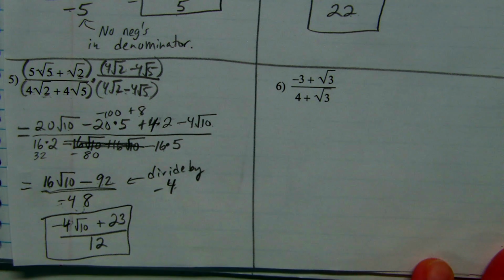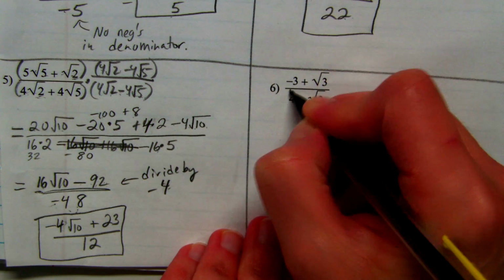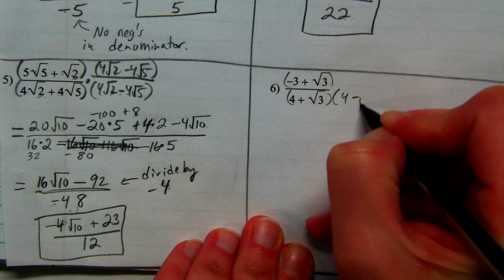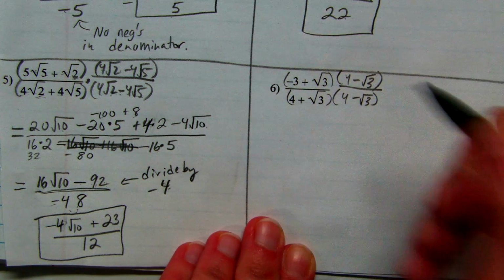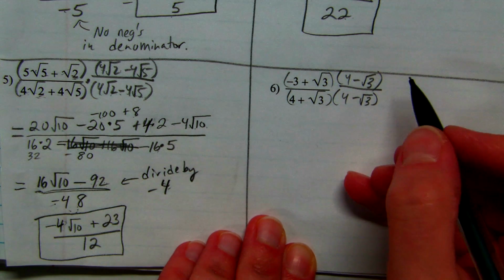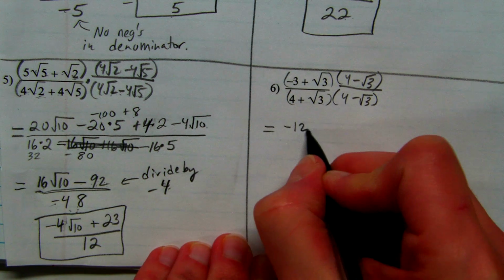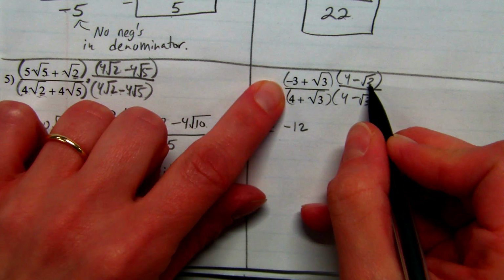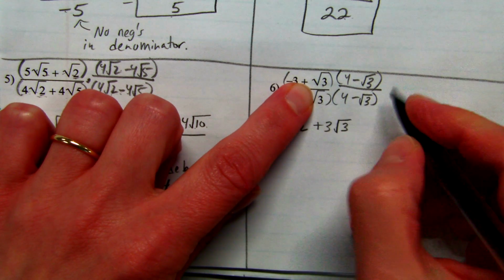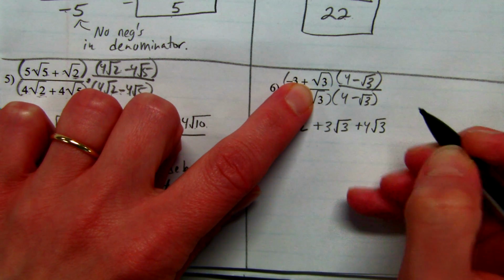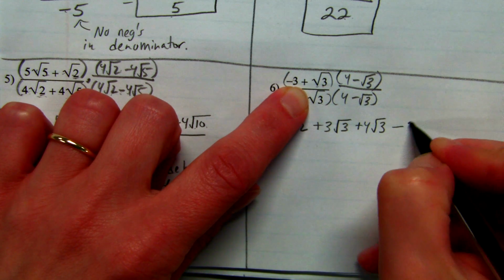Okay. I feel like the numbers are a little simpler this time, though. So what am I going to multiply this all by? 4 minus radical 3. Good. So you change the plus to a minus. You just change the sign between the terms. All right, so then we're going to FOIL out the top. So negative 3 times 4 is negative 12. Negative 3 times negative radical 3 is plus 3 radical 3. Radical 3 times 4 is plus 4 radical 3. Radical 3 times negative radical 3 is going to be negative 3.